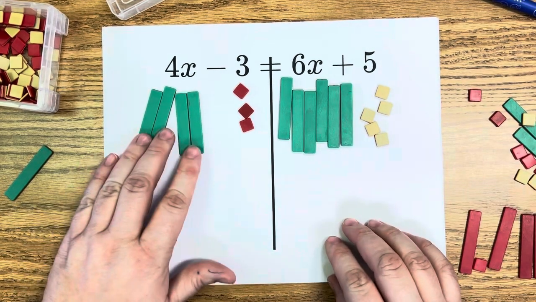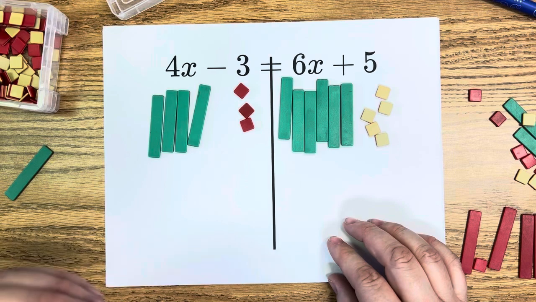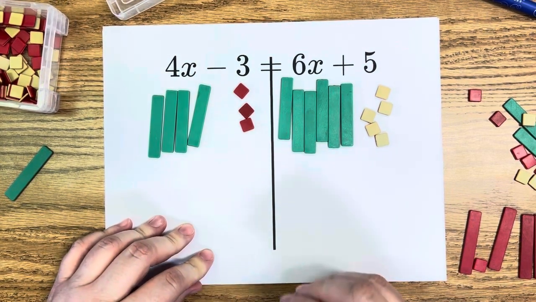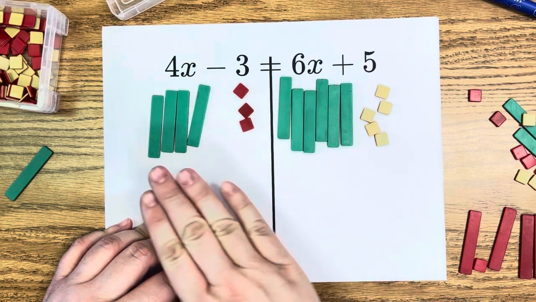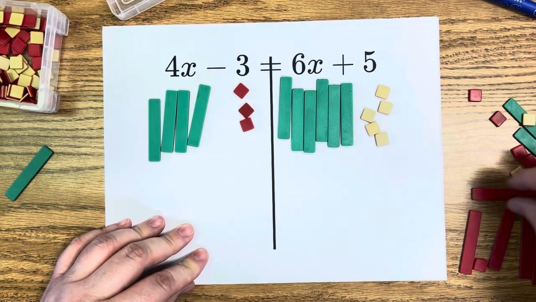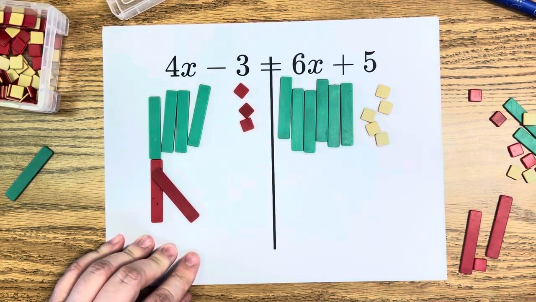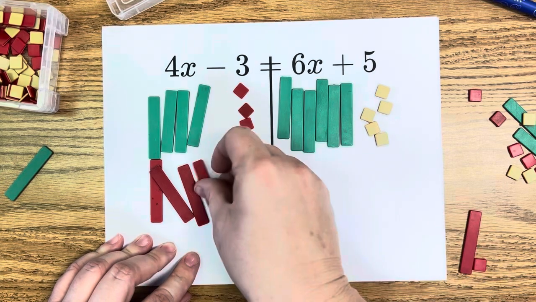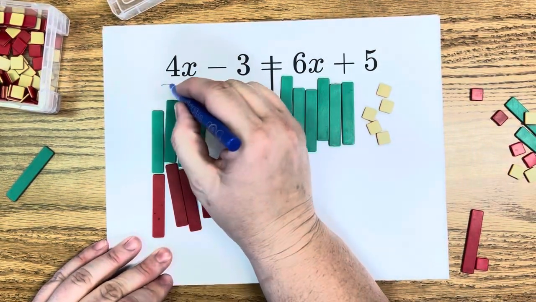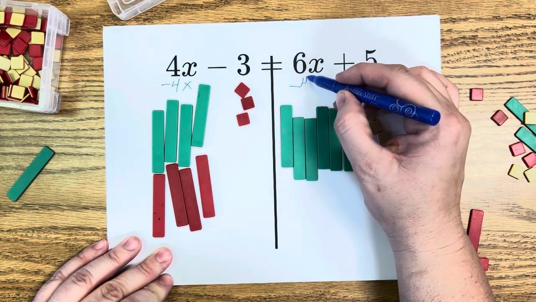Okay. We have focused before on moving numbers first, but we really need to realize we've got to get x's together. So I'm going to move my x's first. I have more x's over here than over here, so I'm going to subtract these so I don't end up with a negative. Okay, so there's my minus 1, minus 2, minus 3, minus 4 to get rid of my 4x's over here. Notice we are subtracting 4x, not just 4.